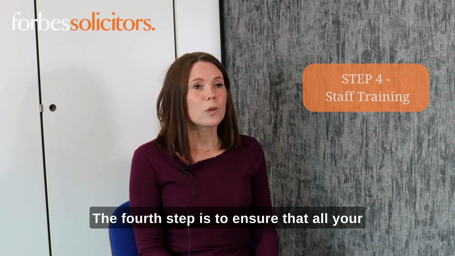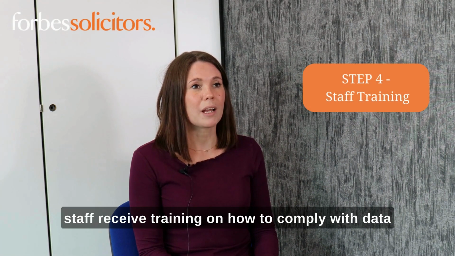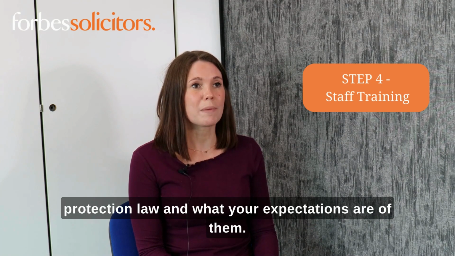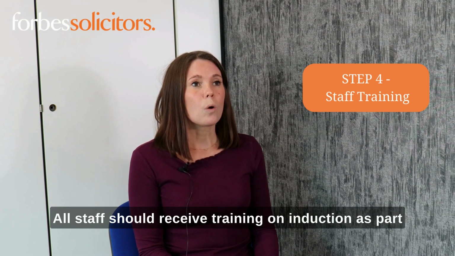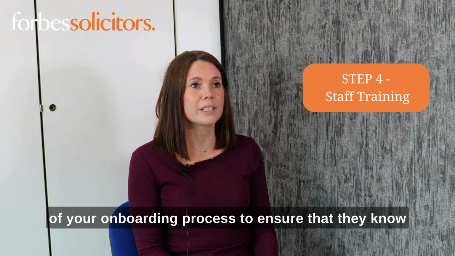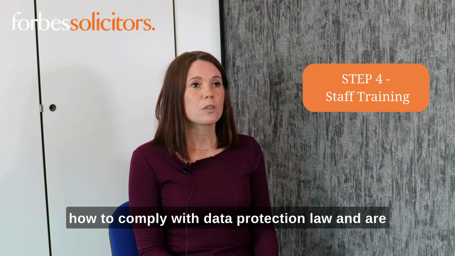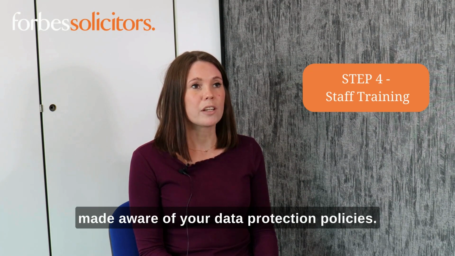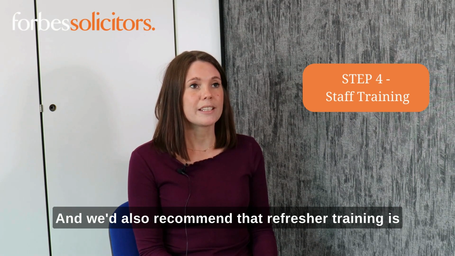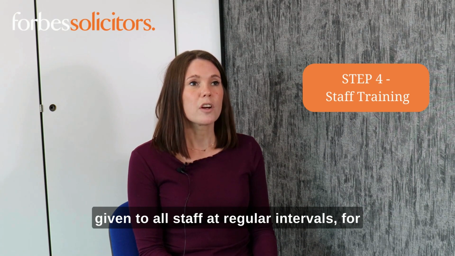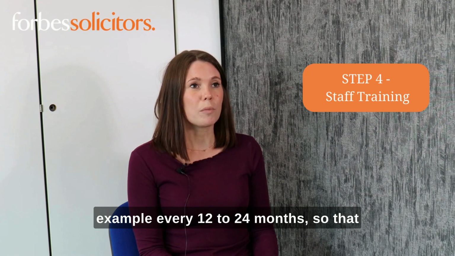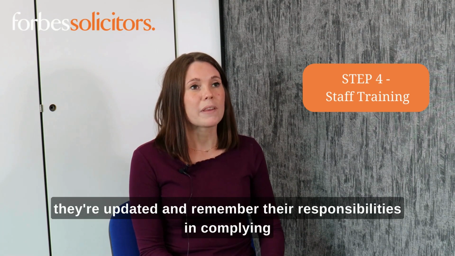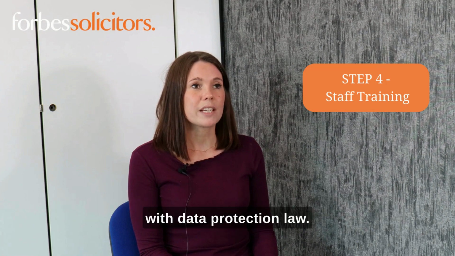The fourth step is to ensure that all your staff receive training on how to comply with data protection law and what your expectations are of them. All staff should receive training on induction as part of your onboarding process to ensure that they know how to comply with data protection law and are made aware of your data protection policies. And we'd also recommend that refresher training is given to all staff at regular intervals, for example, every 12 to 24 months, so that they're updated and remember their responsibilities in complying with data protection law.